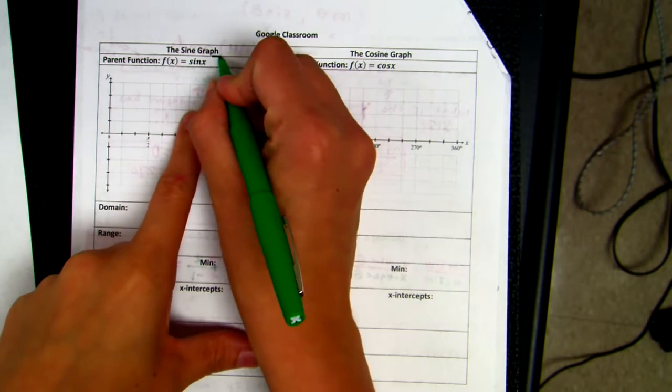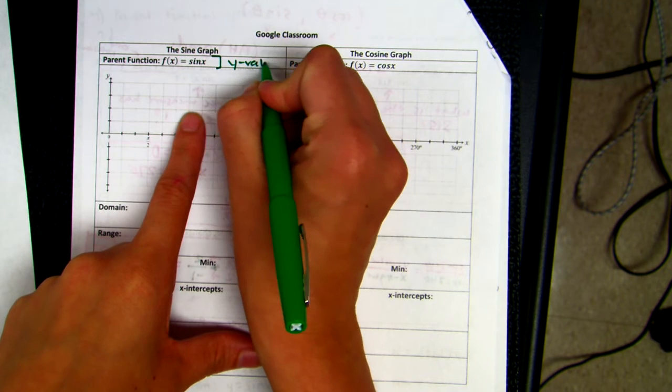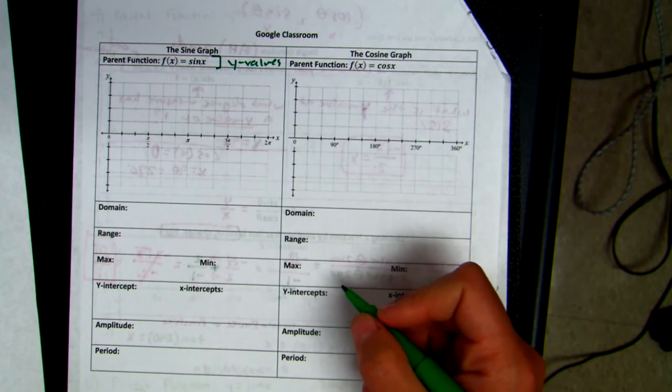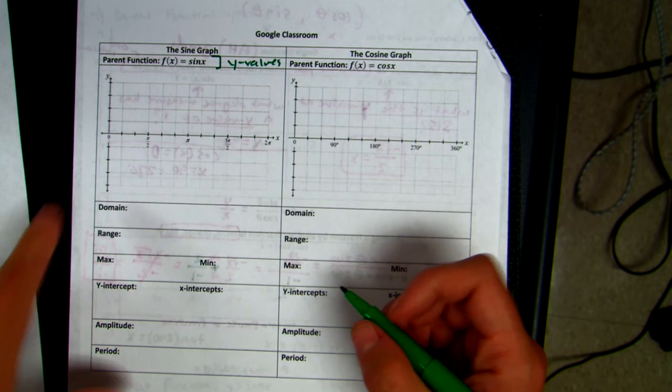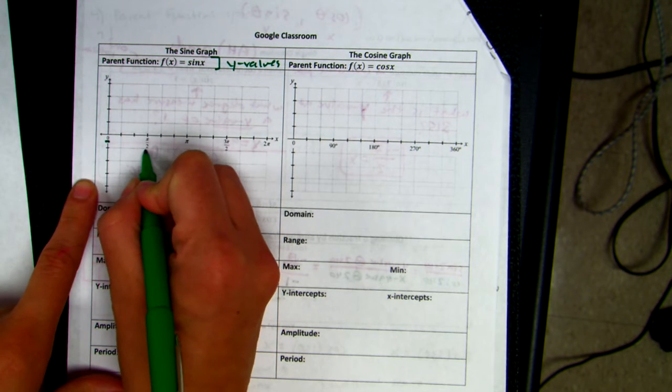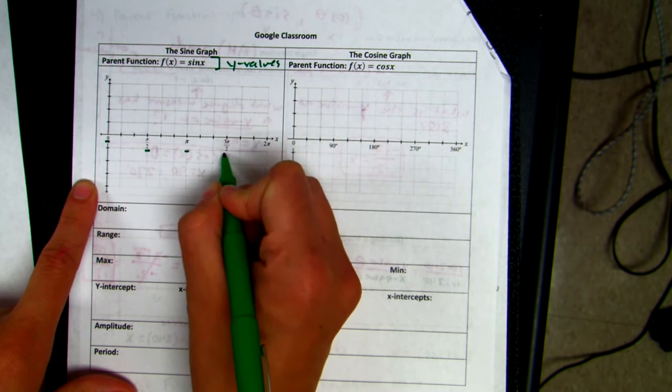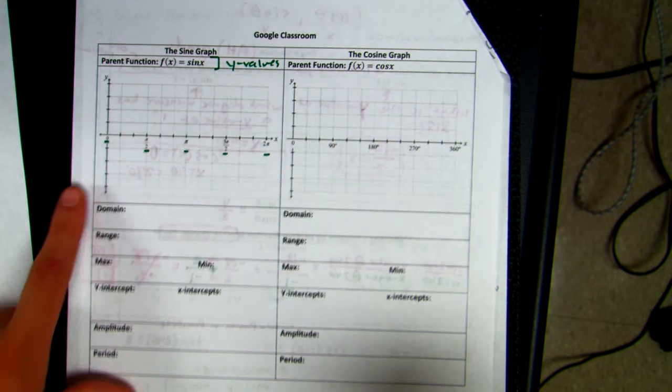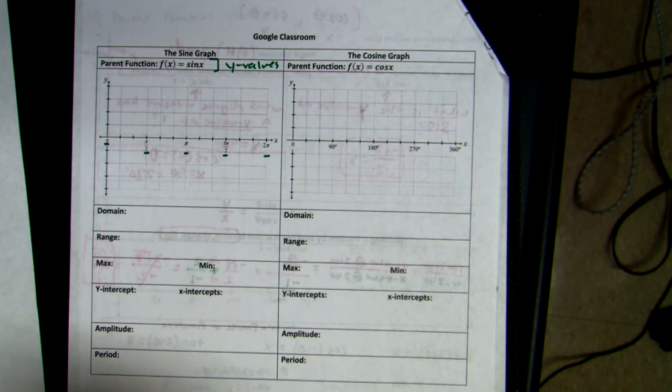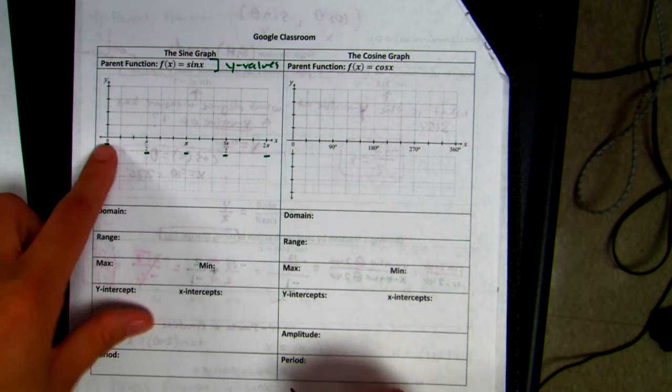So we know that sine is always equal to our y values. Our 5 easiest points to plot are at 0, pi over 2, pi, 3 pi over 2, and 2 pi. That's every 90 degrees or every fourth of the circle. So let's look at those.